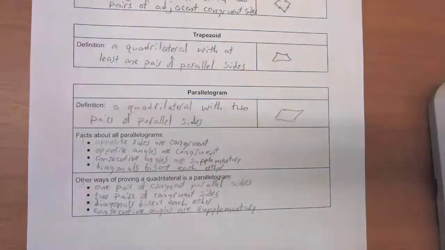And so there are lots and lots of ways to prove that something is a parallelogram without necessarily knowing that the two pairs of opposite sides are parallel to each other. And that is the second part of the parallelogram line in the quadrilateral reference sheet. So let's take a quick look at what I've got written there, so you can get a bit of a preview.